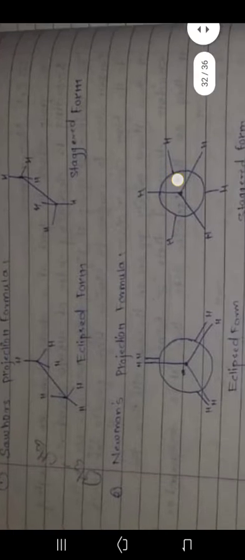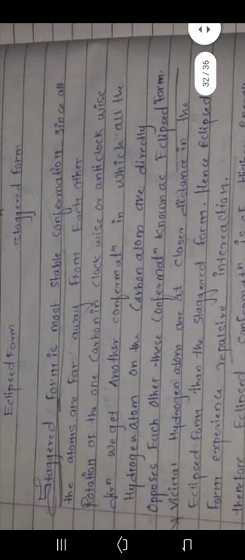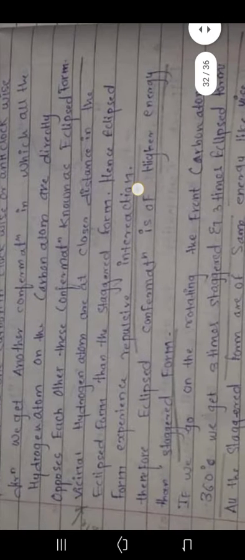Sawhorse projection formula: eclipsed form, staggered form. Newman projection formula: eclipsed form, staggered form. The staggered form is the most stable conformation, in which all the atoms are far away from each other. By rotation of one carbon clockwise or anti-clockwise, we get another conformation in which all the hydrogen atoms on the carbon atoms are directly opposite each other. This conformation is known as the eclipsed form.